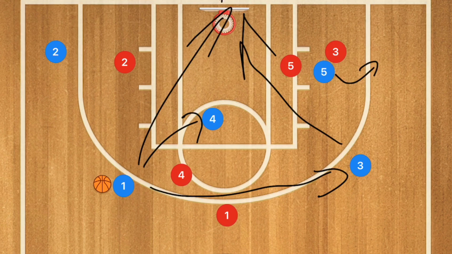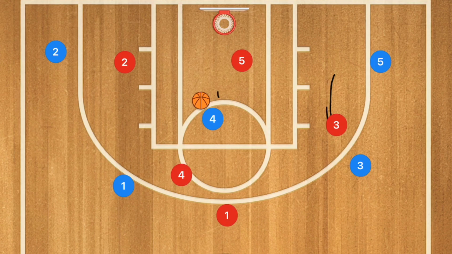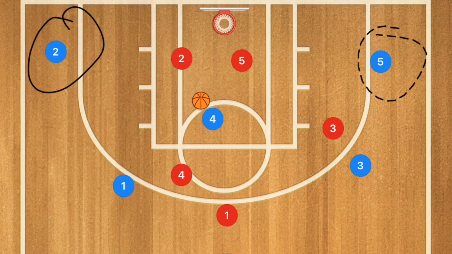Number 1 option would be number 4 rolling towards the basket. The reason behind this is because player 3 is going to try and recover. We're going to have player 5 possibly playing help defense down on player 4 once he gets that ball. Player 2 may also be playing help defense on player 4, which now allows player 2 and player 5 to be open from the 3-point line, or if they take a step in from the mid-range area.